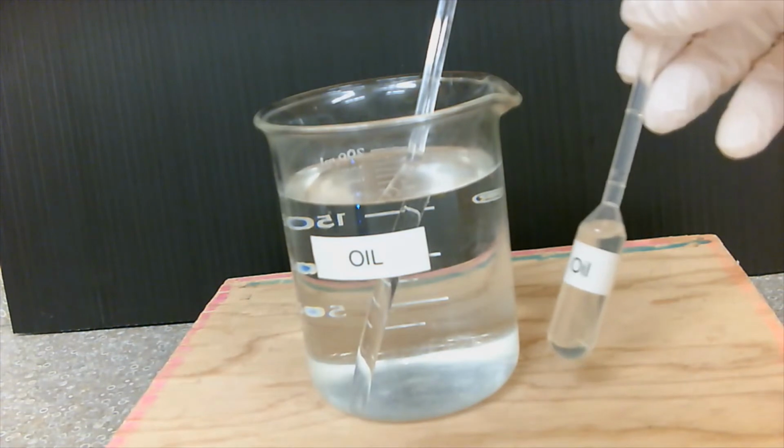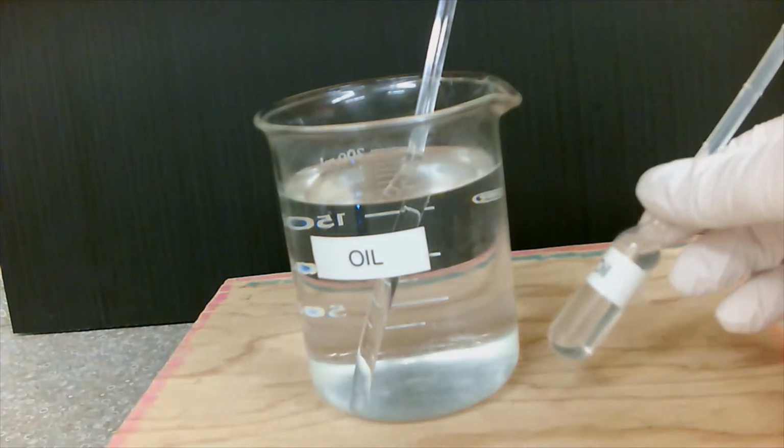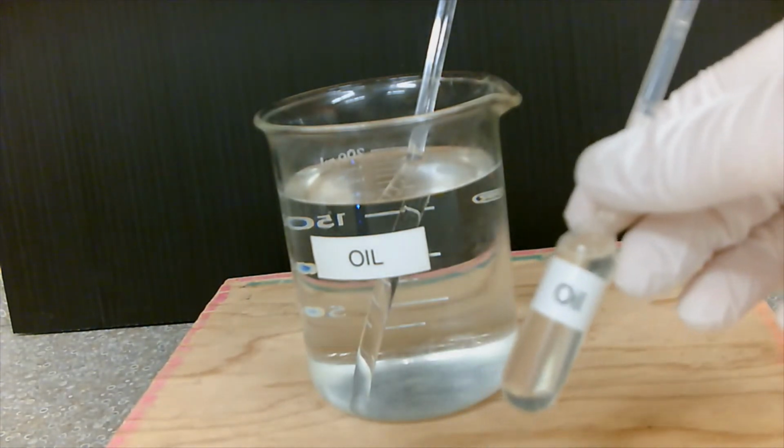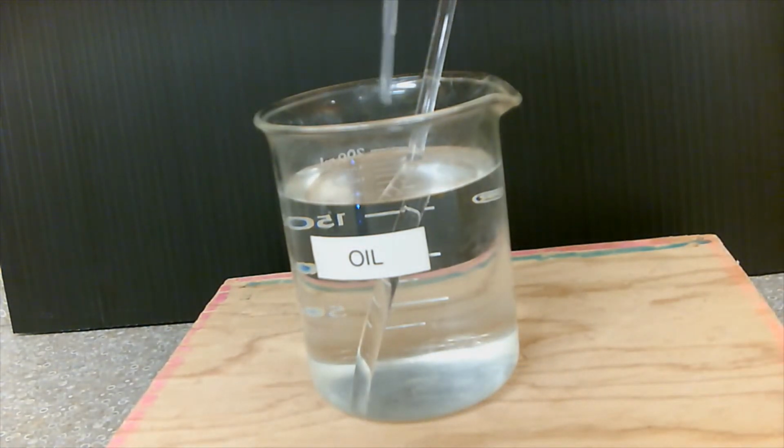Sample 10 is oil, so since sample 10 is a liquid, I have it in a pipette. So oil, I'm going to empty the pipette.